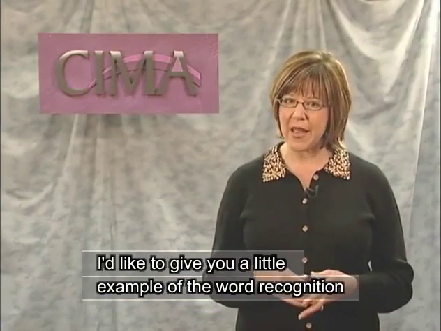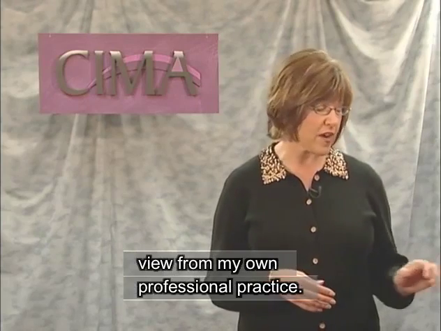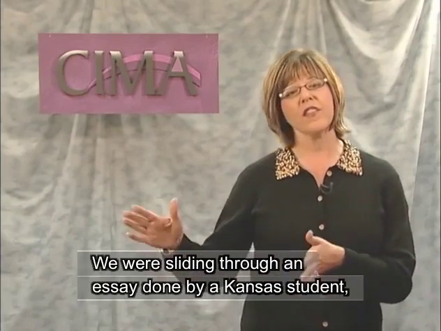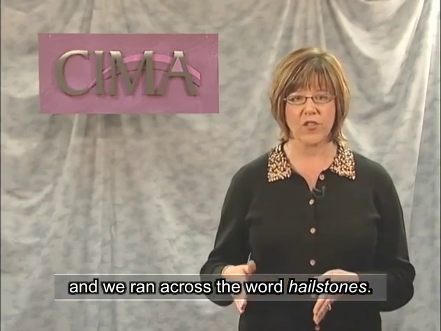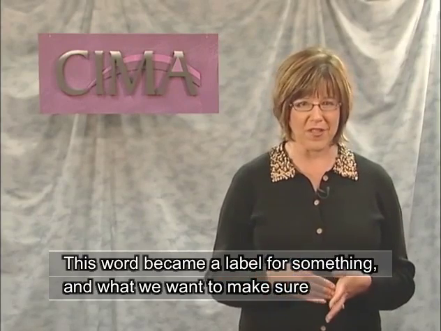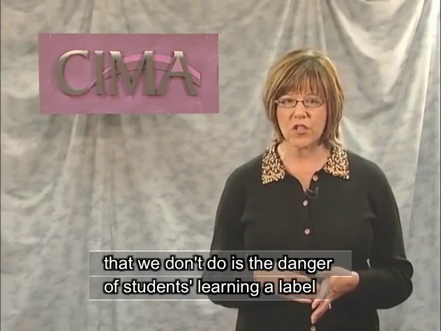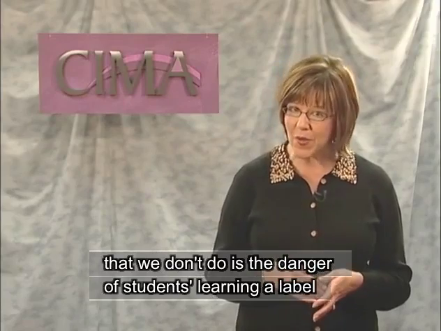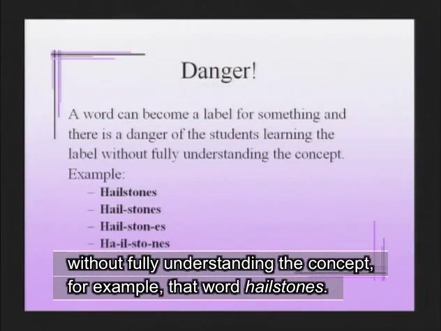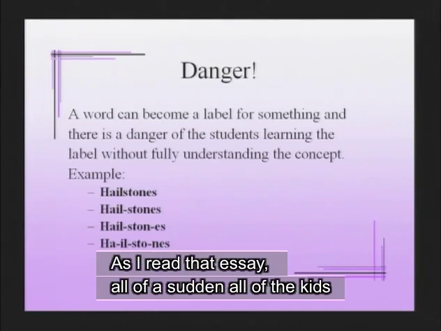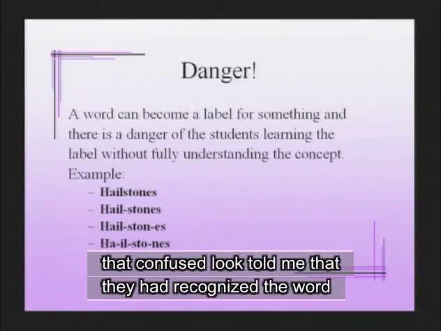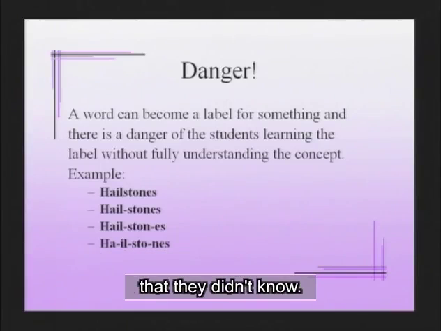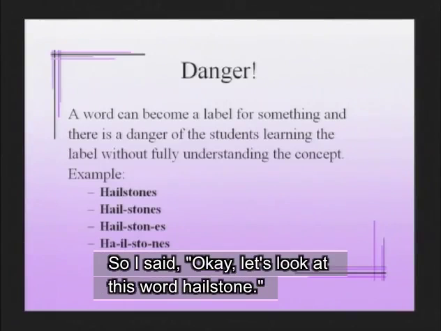I'd like to give you a little example of the word recognition view from my own professional practice. We were sliding through an essay done by a Kansas student, and we ran across the word hailstones. This word became a label for something, and what we want to make sure that we don't do is the danger of students learning a label without fully understanding the concept. For example, that word hailstones. As I read the essay, all of a sudden, all of the kids started looking up. And for some of my second language learners, that confused look told me that they had recognized a word that they didn't know. So I said, okay, let's look at this word, hailstones.